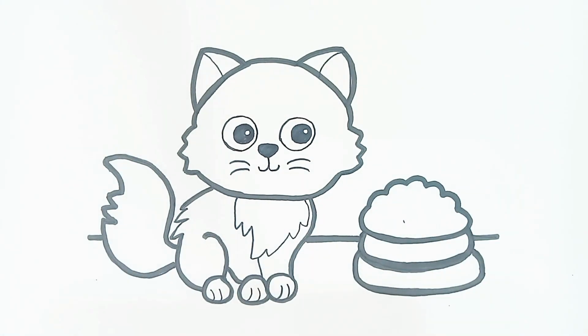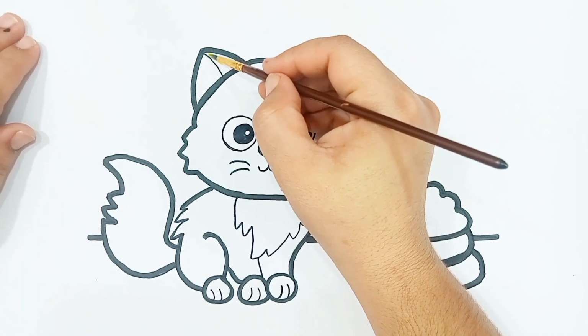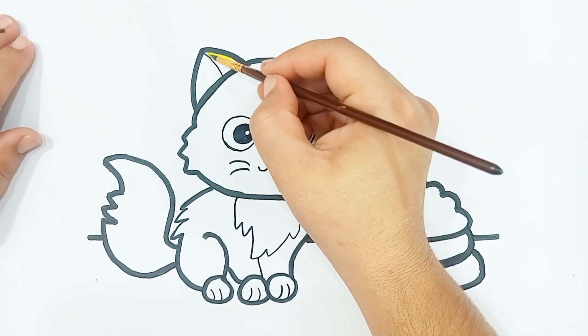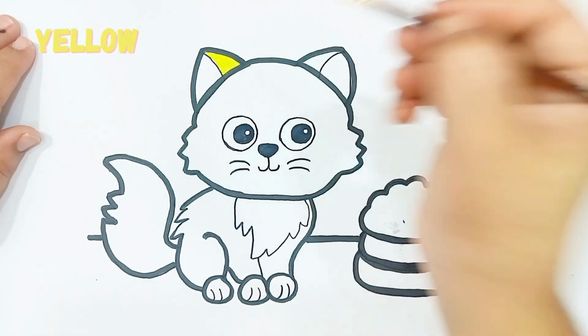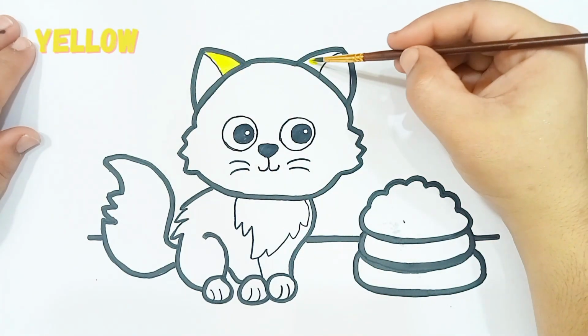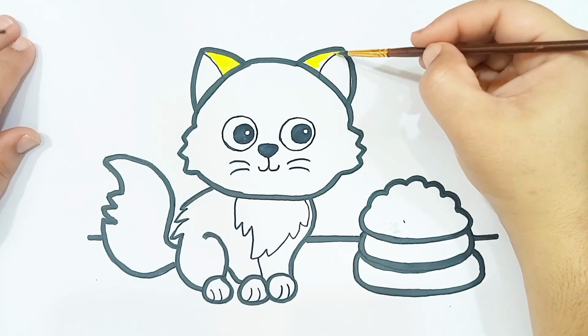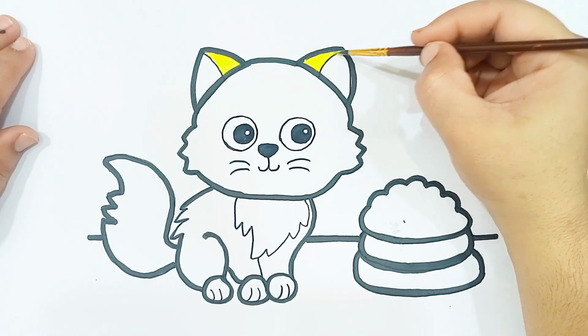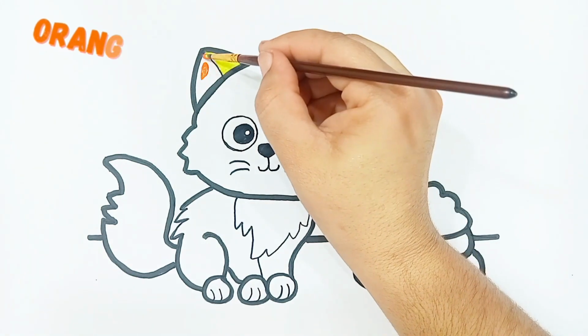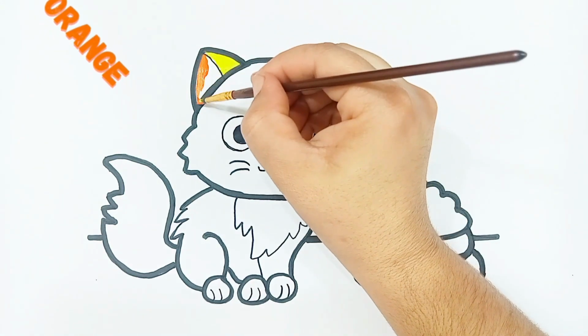Now comes the most exciting part, coloring. Let's start painting the cat with beautiful colors. Yellow color. Let's paint with yellow color. Orange color. Let's paint with orange color.